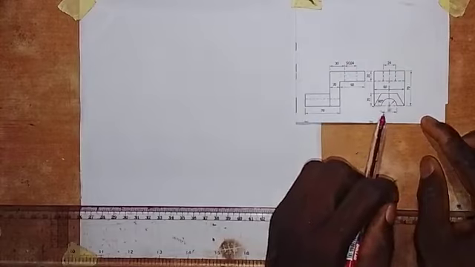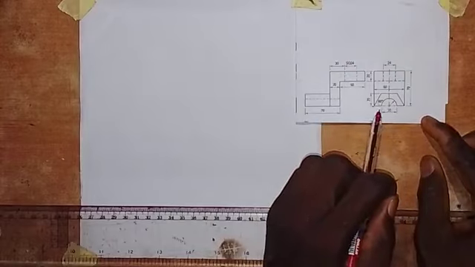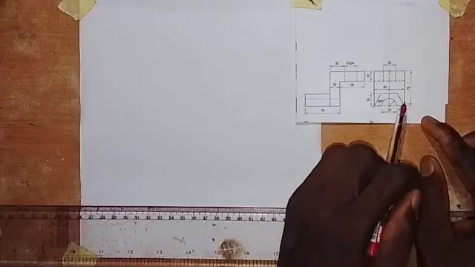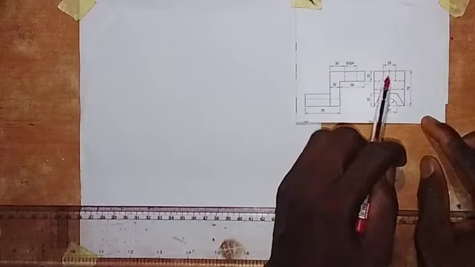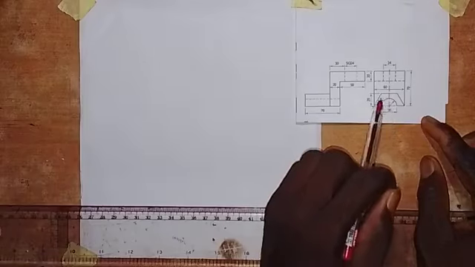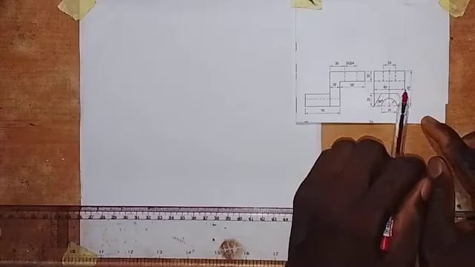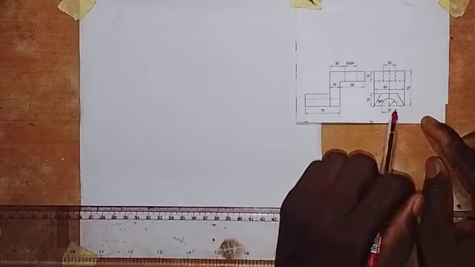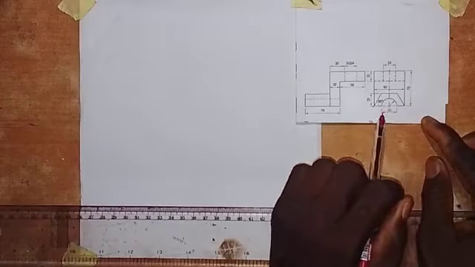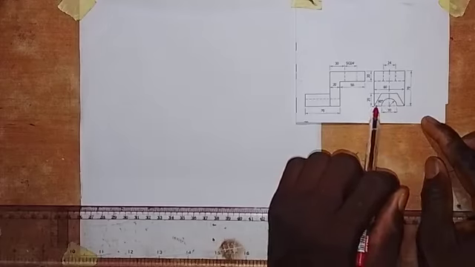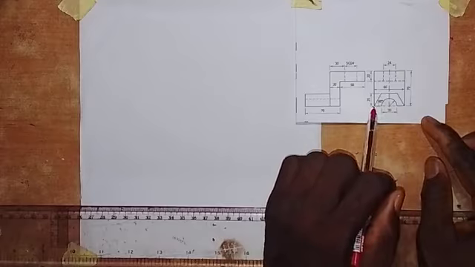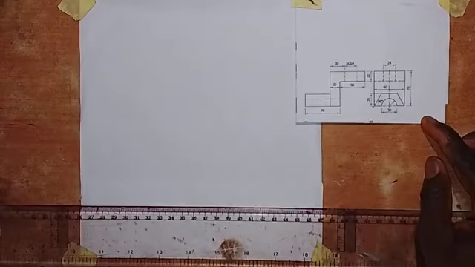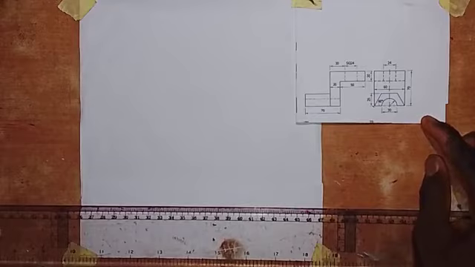On the end elevation, we have that the distance from here to here is 70 millimeters, and also the square hole is shown here as length 24 millimeters, and the distance from here to here is 60 millimeters. Then the diameter of this semicircle is 30, and this line is at an angle of 60 degrees to the horizontal, and the distance from here up is 25 millimeters. So we make use of these dimensions to obtain the isometric view of this object.